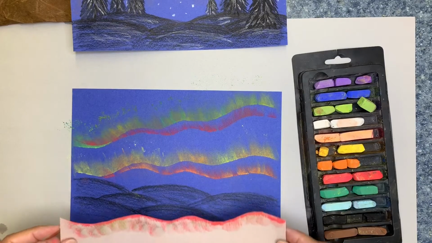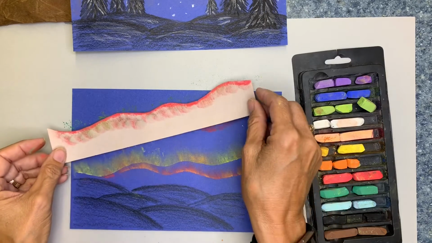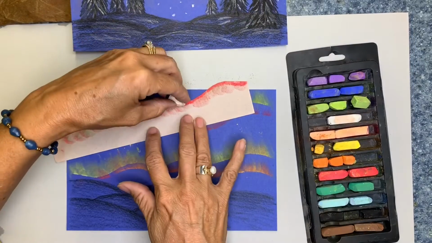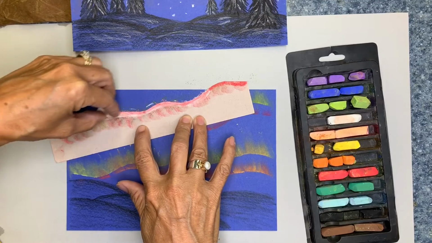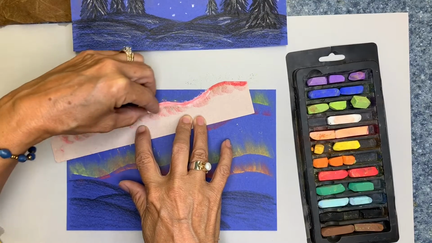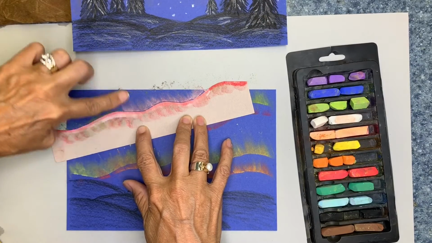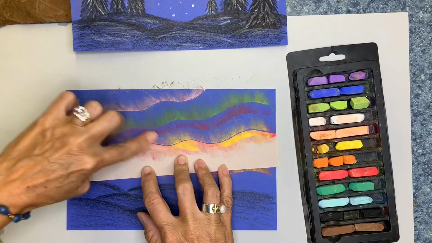The really fun thing about chalk pastels, as you may be discovering, is that it only takes a little bit of color to spread onto the paper. So some of my chalk pastels, they're very small pieces, but they still have a lot of color. They're very pigmented. So it only takes a little bit.